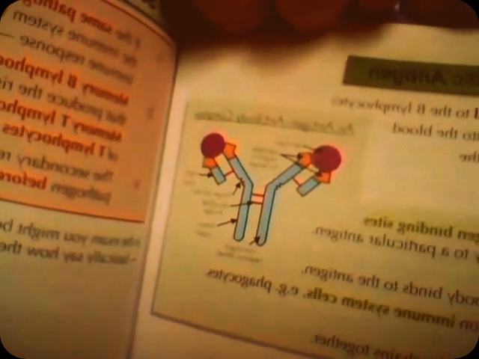So the structure of the antibody means that there are variable regions of the antibody which form the antigen binding site, and variable regions are the little orange bits. The shape of these variable regions is complementary to a particular antigen, and they differ between all different types of antibodies. Then there's the hinge region, which is just a little bit where my finger is there. That allows flexibility when the antibody binds the antigen.